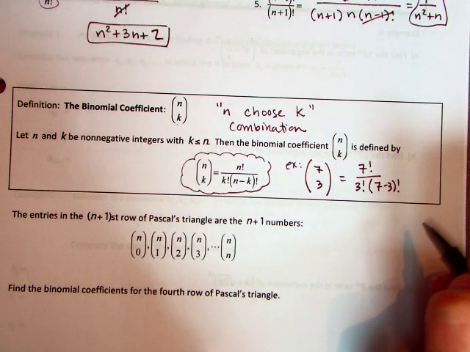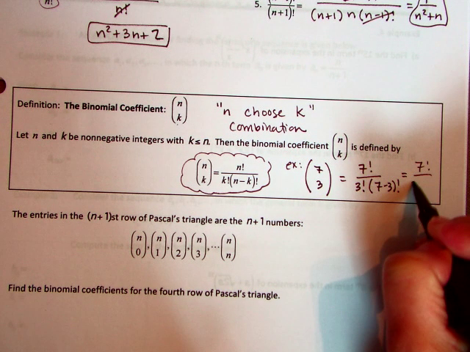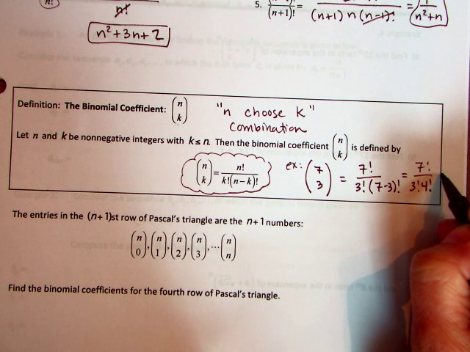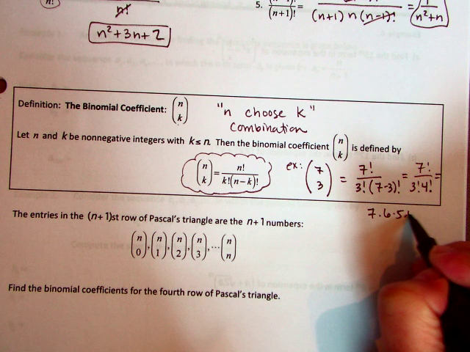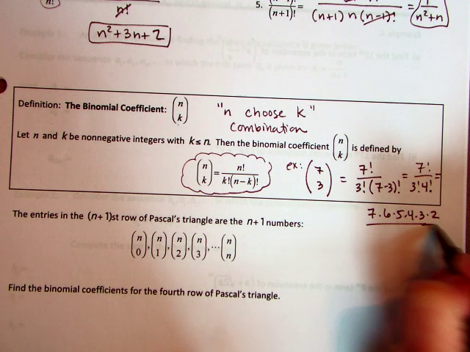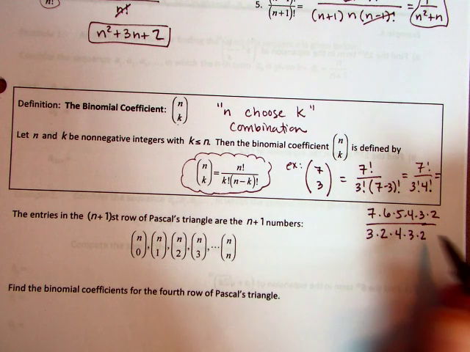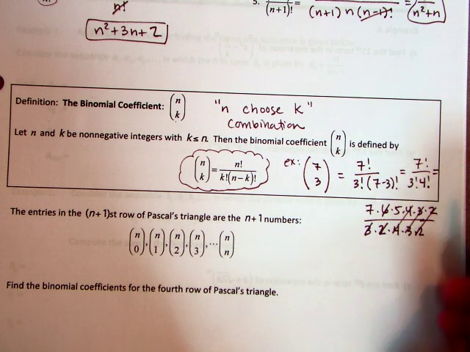In this case, you could work it out by hand, and just see what cancels here. 3 times 2 is 6, so I'd be left with 35. That expression, 7 choose 3, the answer would be 35. So if it's just numbers, you can work them out.